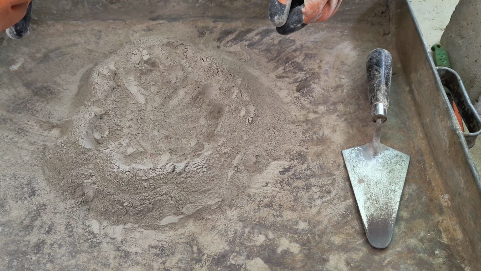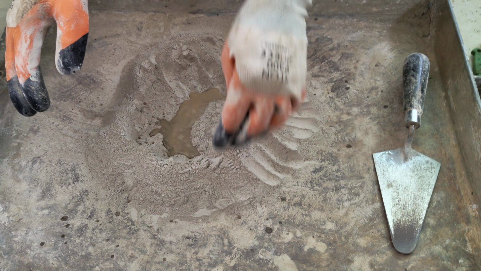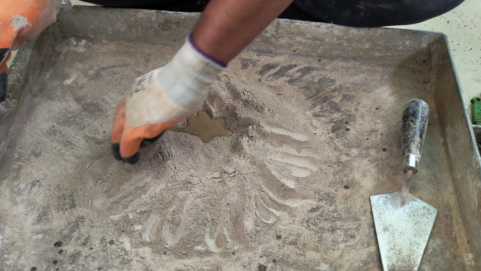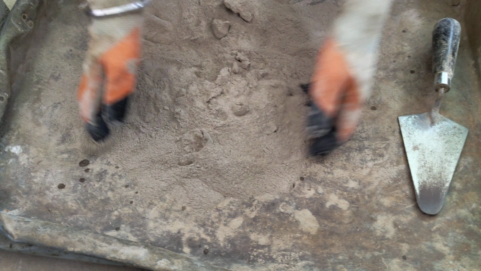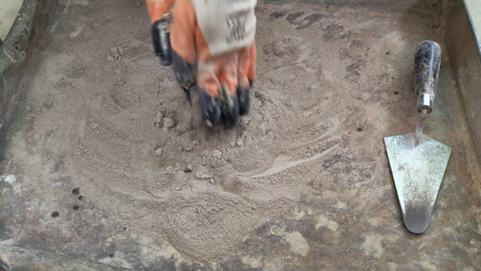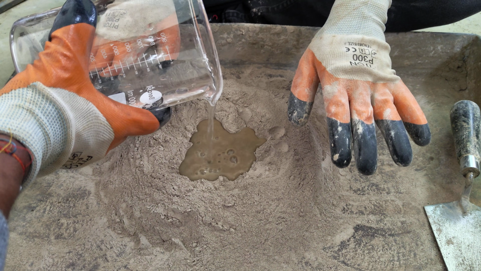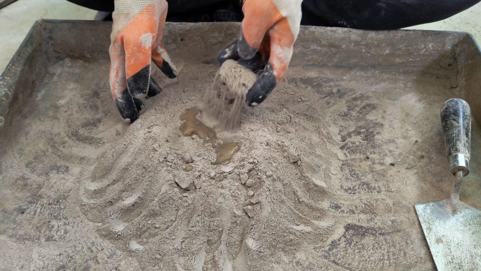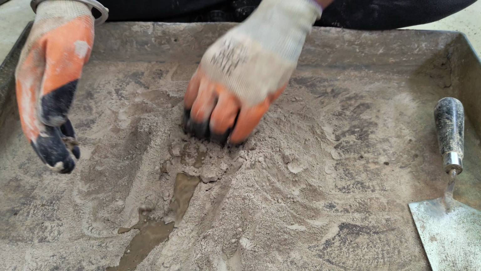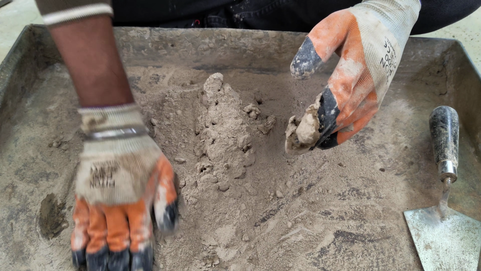Now after this dry mixing, add the water, and do not add all the water at a time. Add water in phases and mix the soil sample and water thoroughly, such that all the soil sample takes part in this mixing. No soil and no water should be wasted in any manner. So here it can be seen that the soil sample and water are mixing in a proper manner.